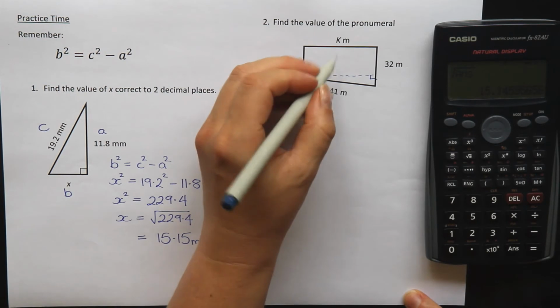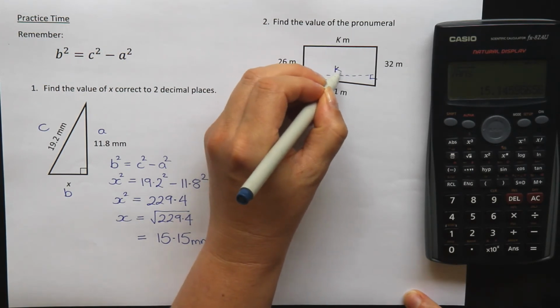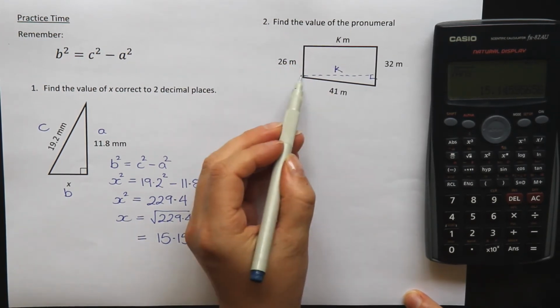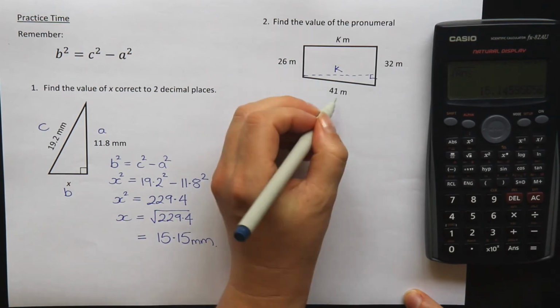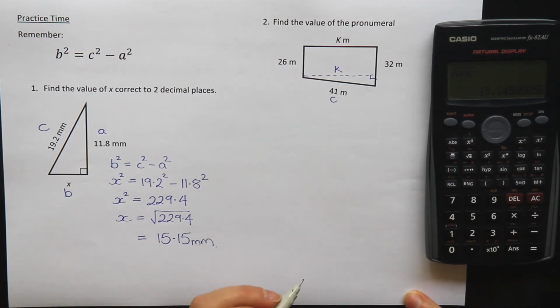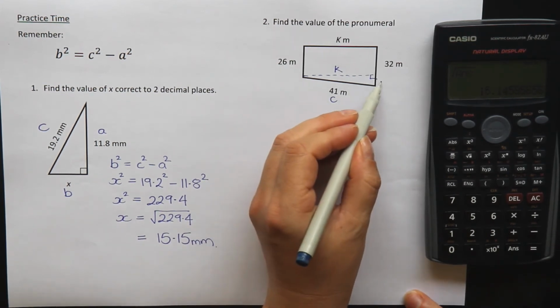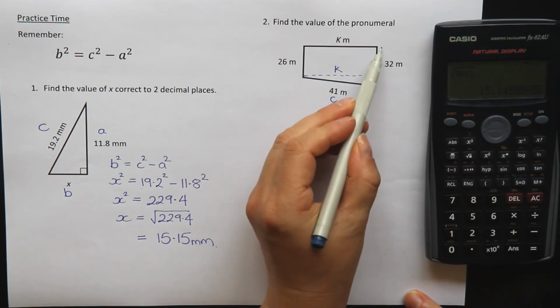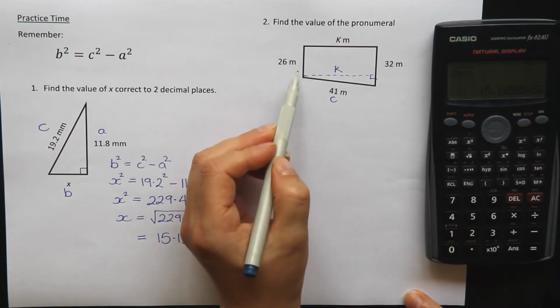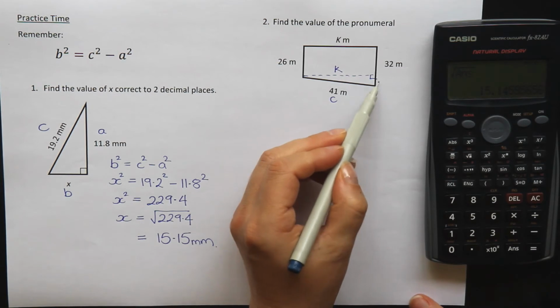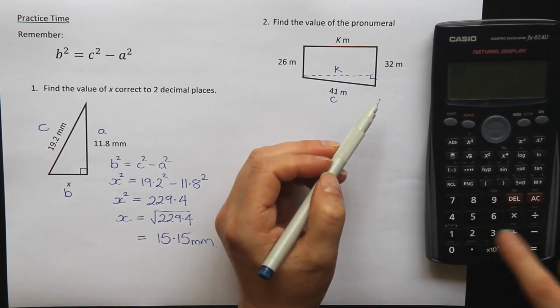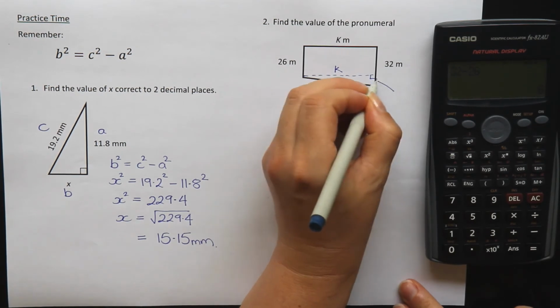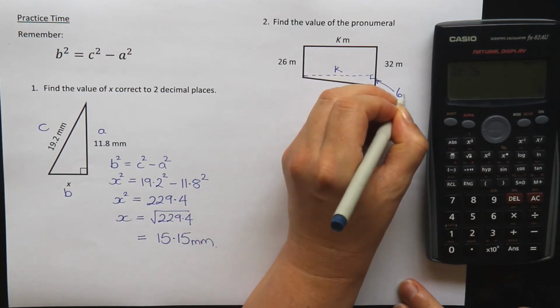So K is actually going to be the same as this side here. We have 41 across here, which is our hypotenuse. That will be our C. And we can find this little side if we do 32 minus 26. That will tell us this little bit that sticks out here. So 32 minus 26 means that this little bit is 6 meters.